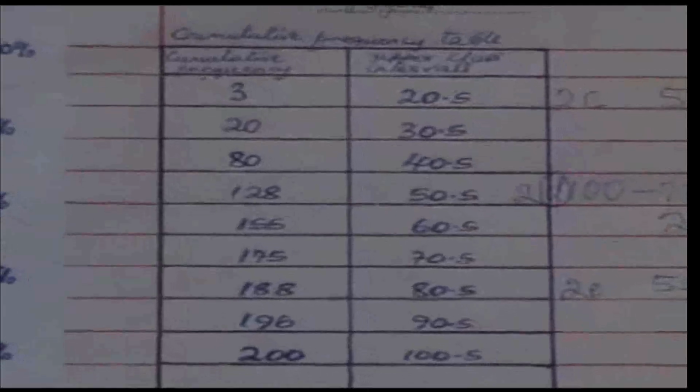Yes, that has brought us to the end of that question number 2. I hope you followed us the way we went. This is our ogive. This is our cumulative frequency table.